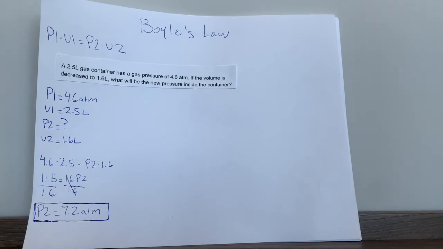Now we can do 11.5, which is 4.6 times 2.5, equals P2 times 1.6. Now we can divide both sides by 1.6, leaving P2 by itself. To finish up the problem, we can do 11.5 divided by 1.6, giving us 7.2. So our final answer is P2 equals 7.2 atm.